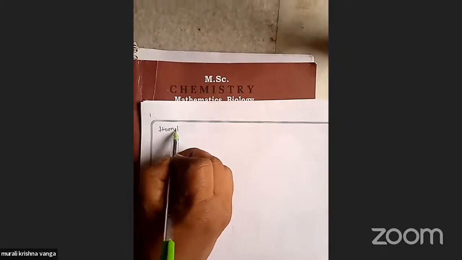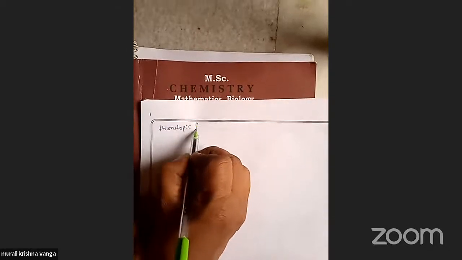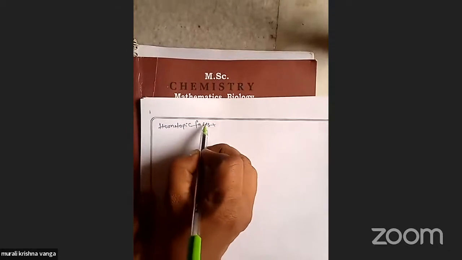Next, homotopic phases. Based on two criteria, we decide whether the selected phases are homotopic or not.